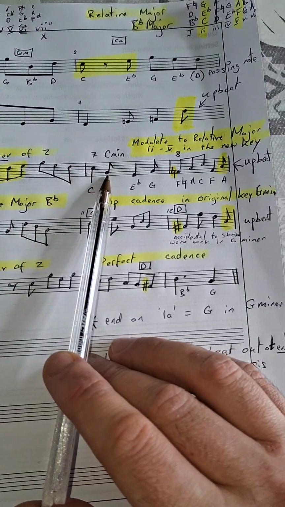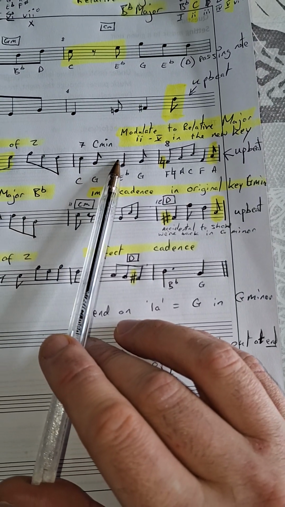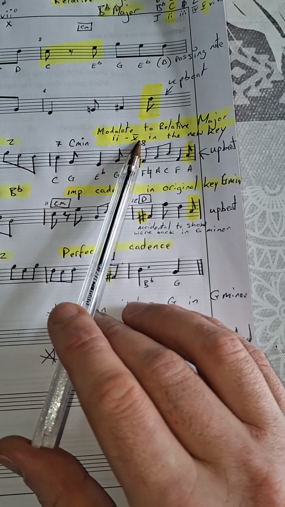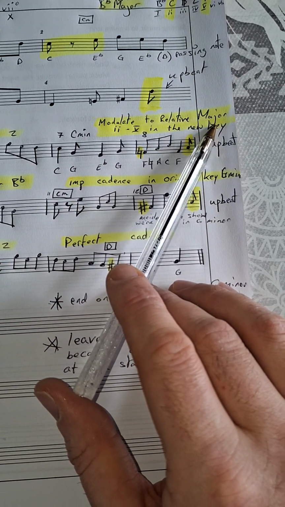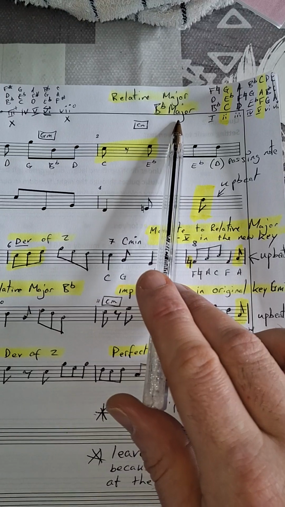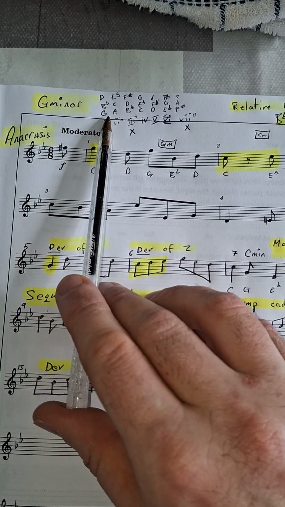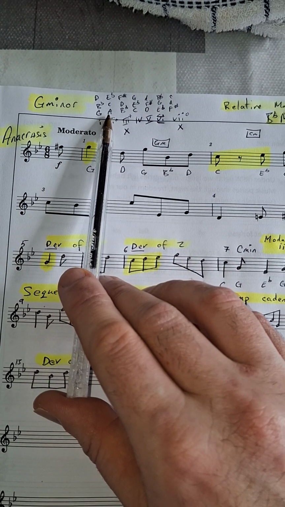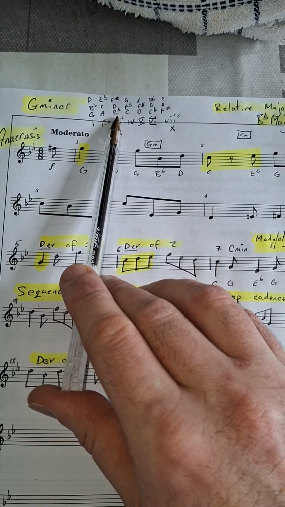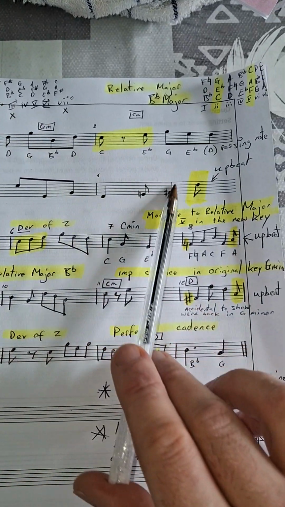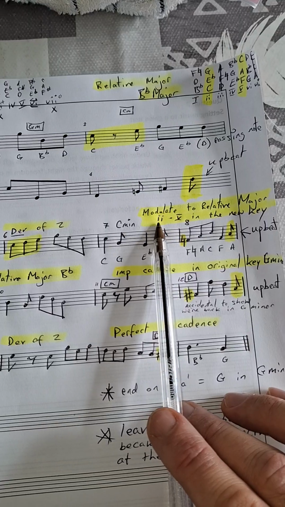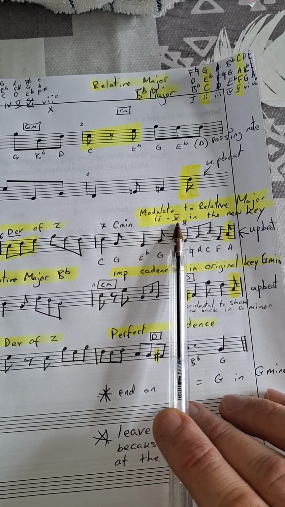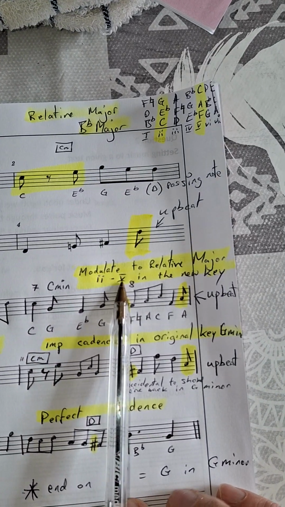Now, what we have to do here in bar 7 and 8, we're going to modulate to the relative major. So the relative major again is the B flat major. We know that because it's the third chord. 1, 2, 3. That's the name of the key that we're going to. We're going to B flat major. So we need to modulate using chord 2 going to chord 5 in the new key.